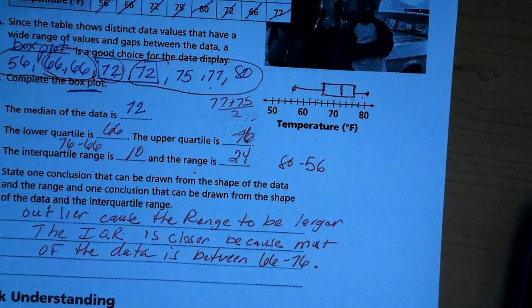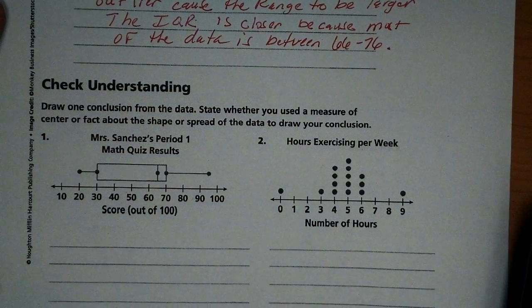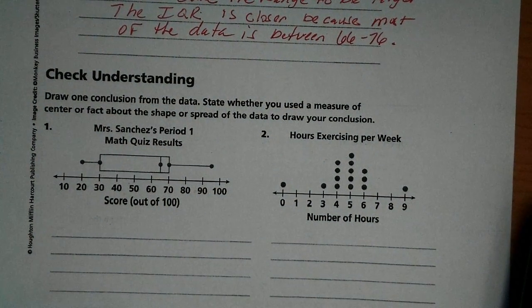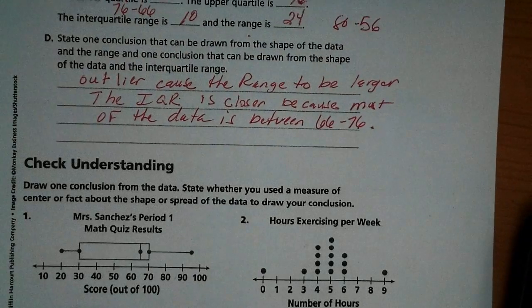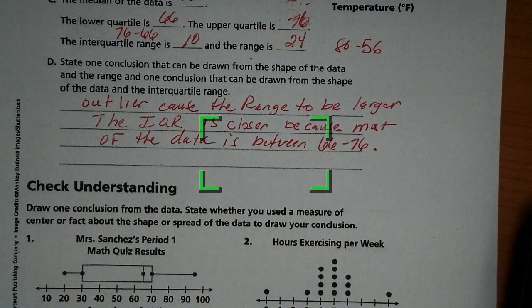All right, so that leads us to the check understanding. Okay? So take about 5 minutes, guys, and work on that check understanding, okay? And then we'll come back and check it. So for these, they're looking for range, IQR. Is it symmetrical? Are there gaps? That's what they're looking for.